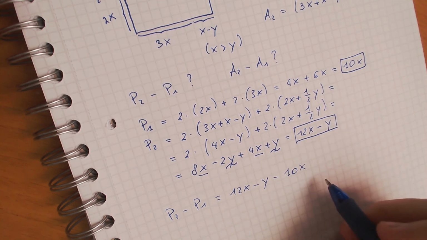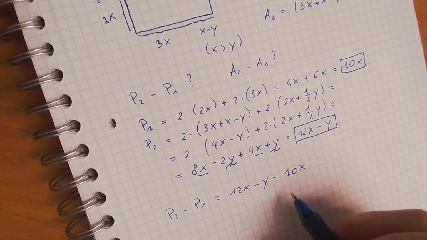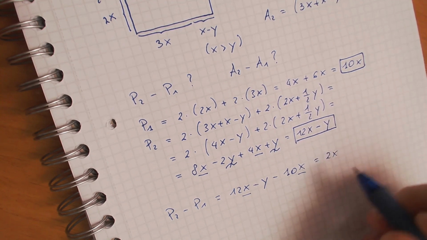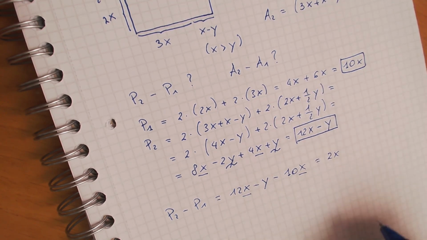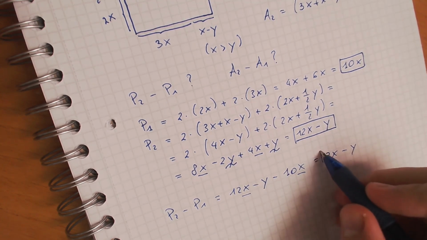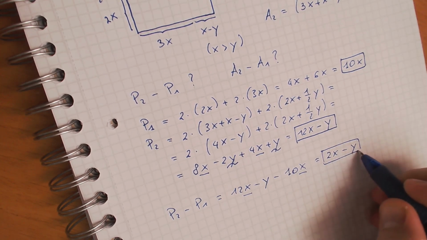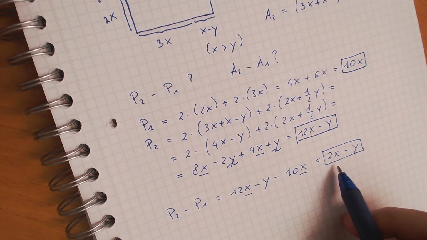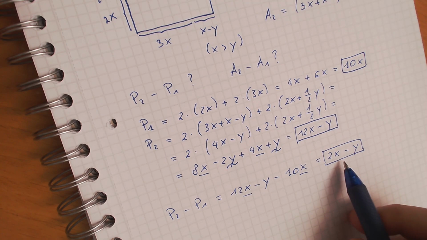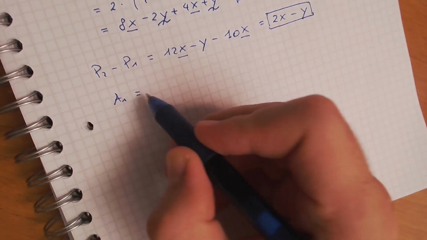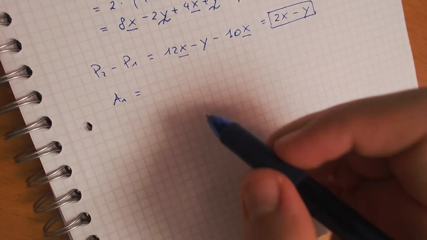Here again we sum the x terms, 12 minus 10, which is 2x, and then minus y. So this is the difference, the increase between the two rectangles.